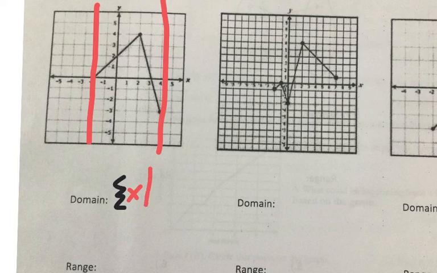The domain is all x's such that, and we want to say it's from -2 to 4. And here's how we say that. X must be between -2 and 4. So the way we would read that, -2 is less than or equal to x, which is less than or equal to 4.